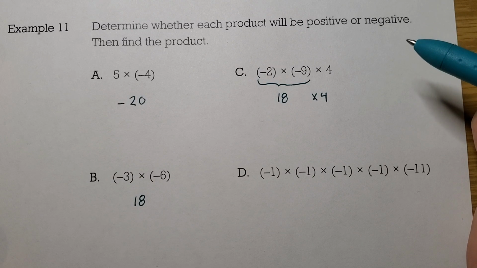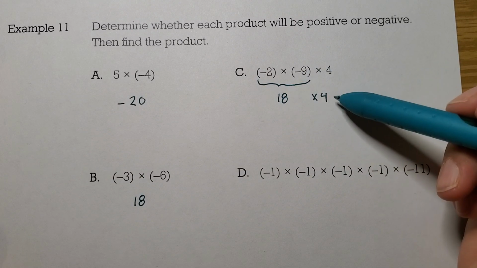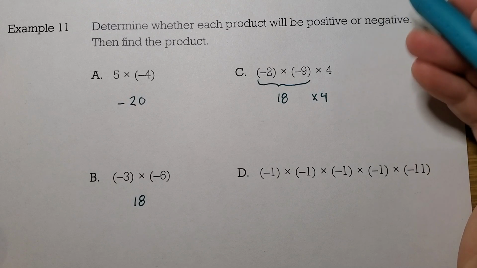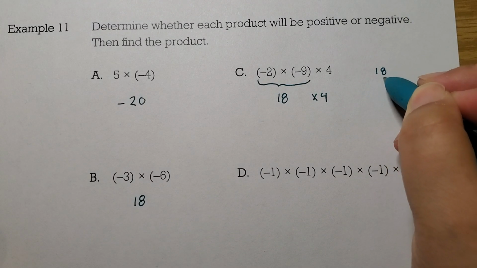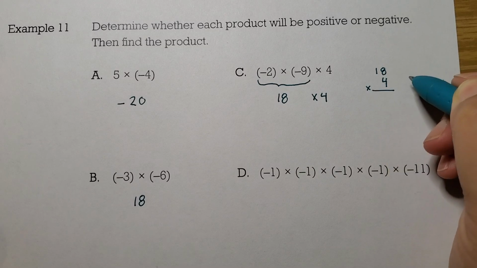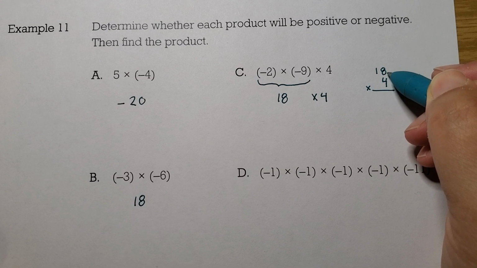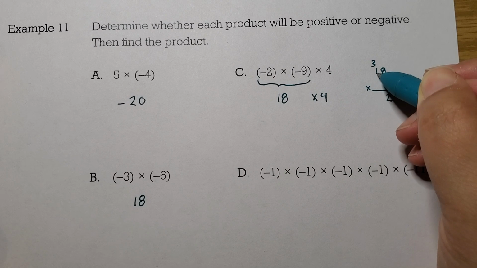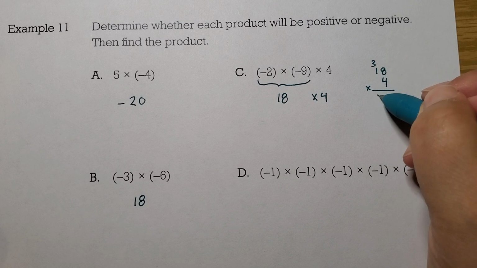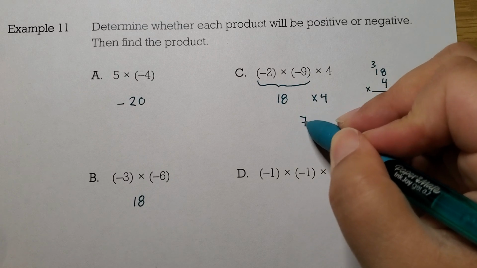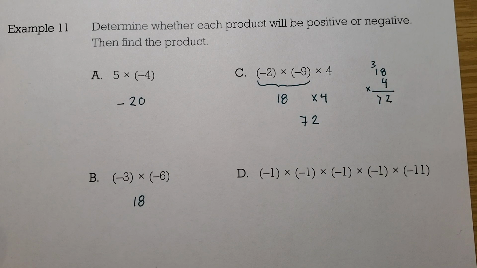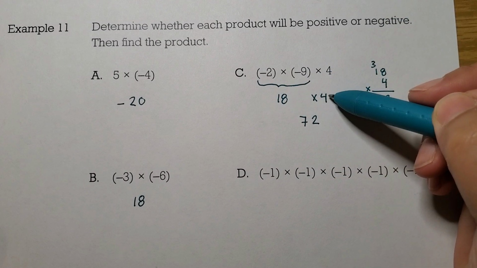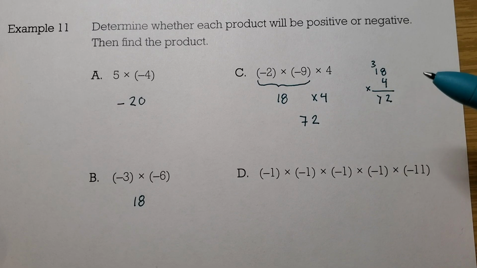All right, so now this is easy. No more negatives, so it's just positive numbers. I'm going to do some math off on the side here. 4 times 8 is 32. So write the 2, carry the 3. 4 times 1 is 4, plus 3 is 7. So we end up getting a 72. And since both of these were positive, our answer is positive, because that's what we had before when we multiplied just positive numbers.